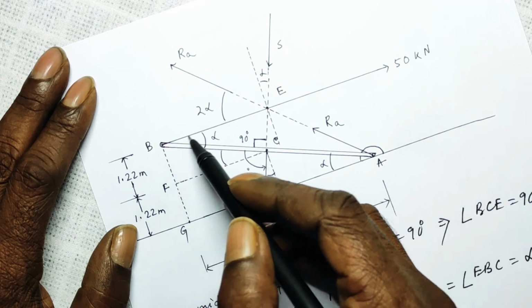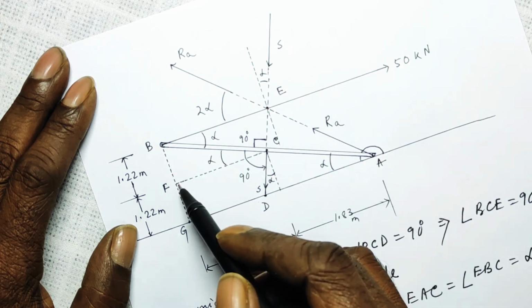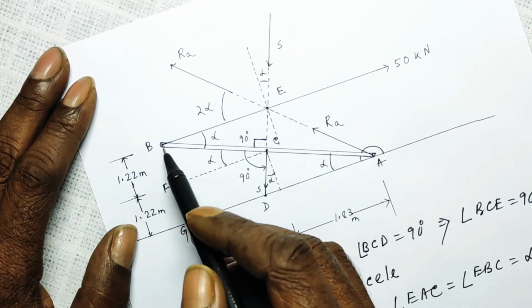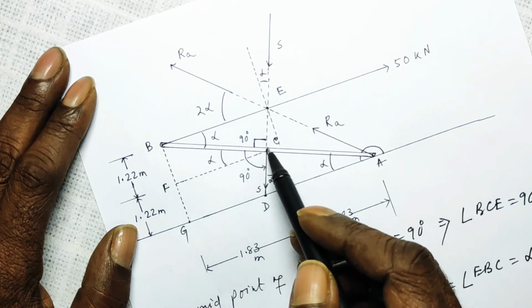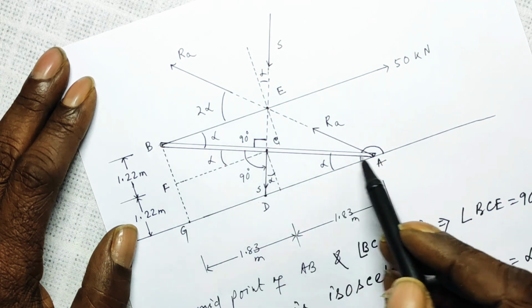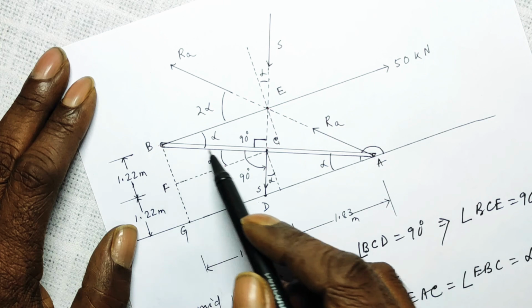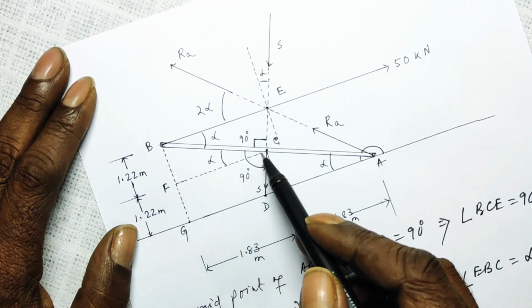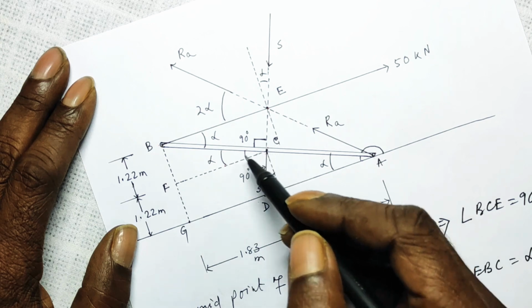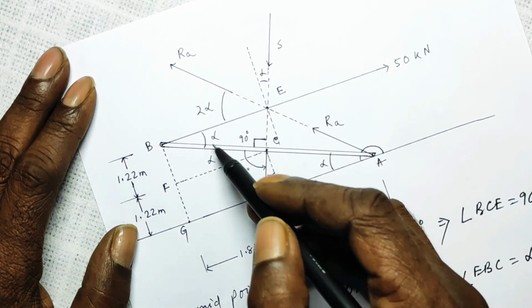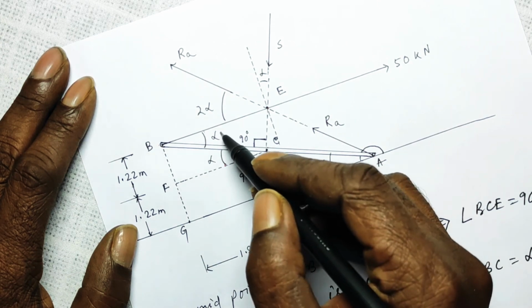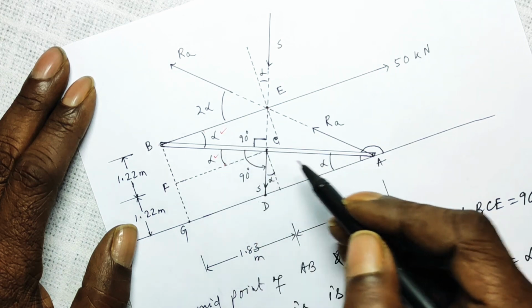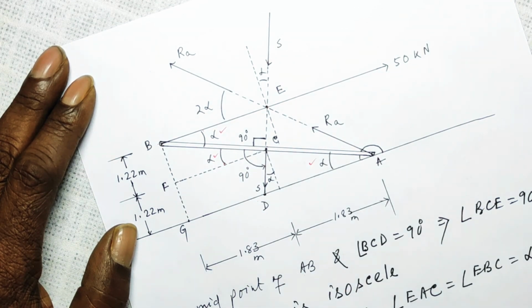Again, this dotted line is horizontal. The part of the bar AB from B to C is the transversal for this line and this line, which are parallel to each other. Since this angle is alpha, therefore this angle is also alpha. So this is found out.